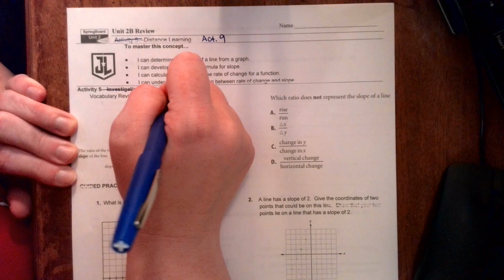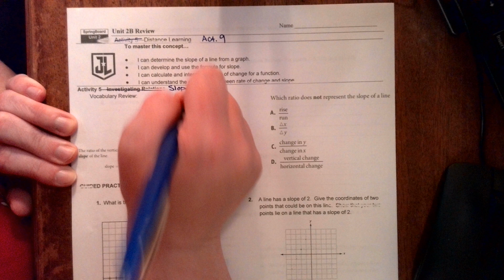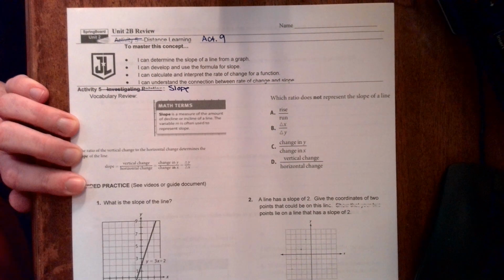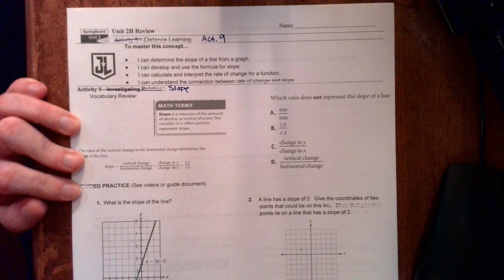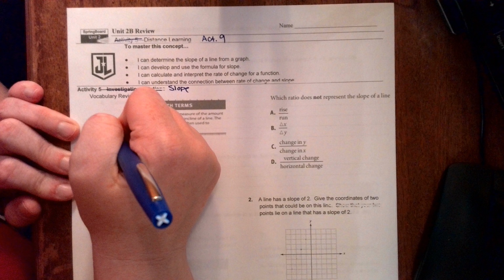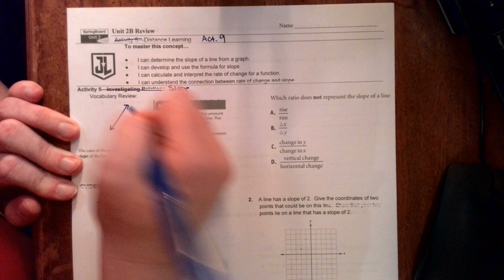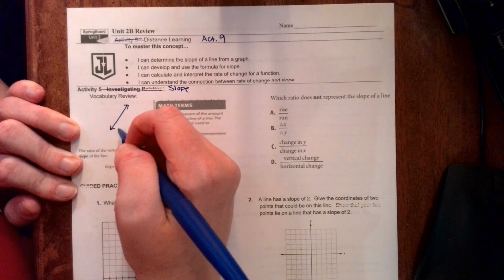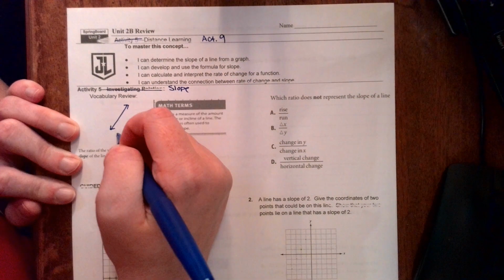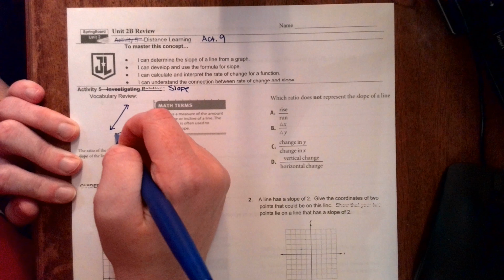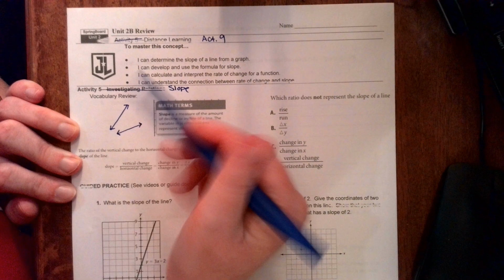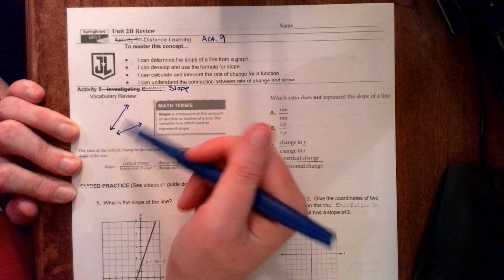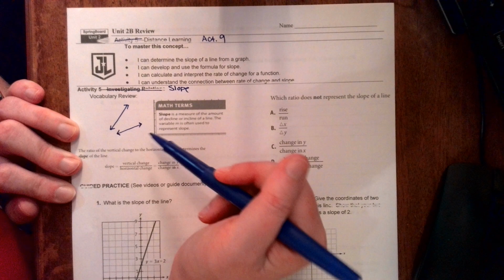Slope is measuring how inclined or declined a line is. Basically, it's asking how steep this line is. So this would be a steeper line and would have a greater slope than something like this. This one has a steeper slope, it's a steeper line, it has a greater slope, and since this one is not as inclined, it should be a lesser slope.